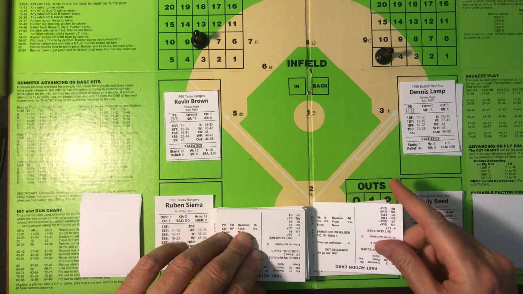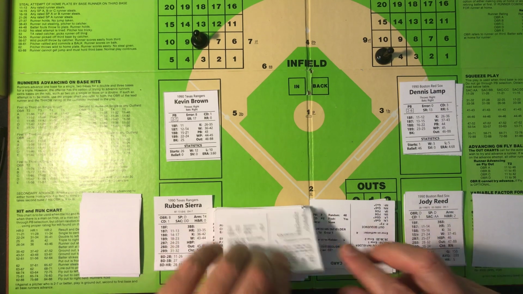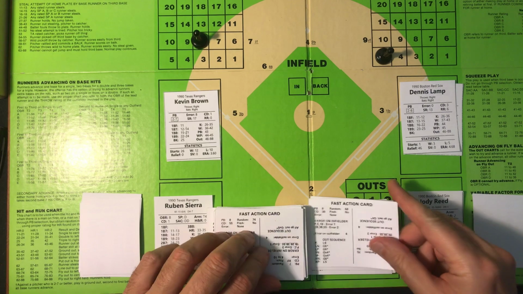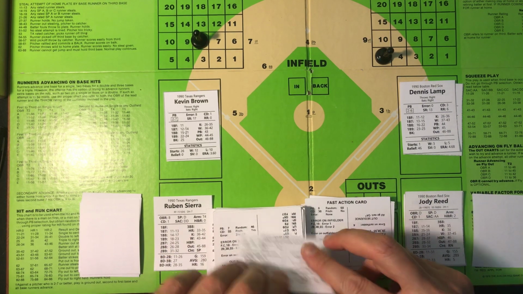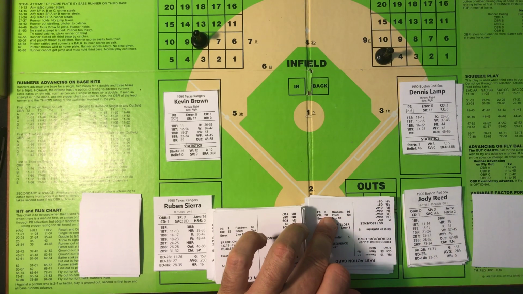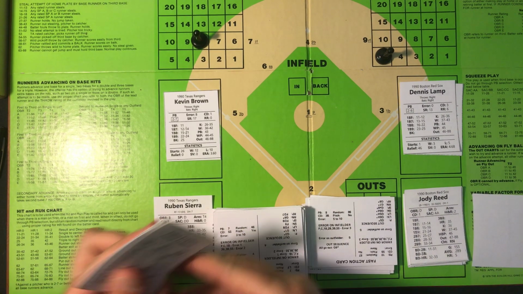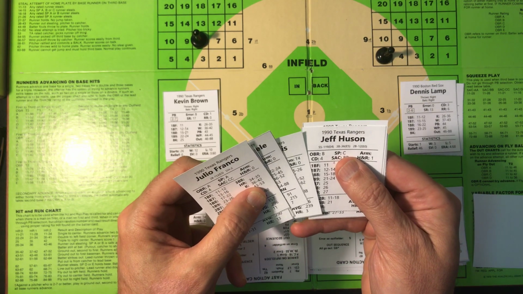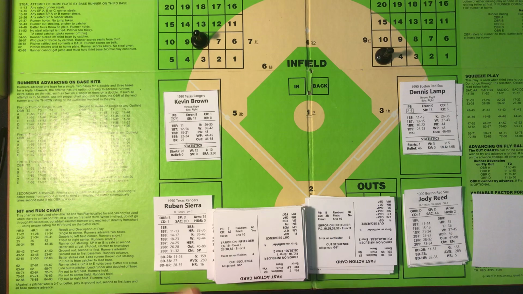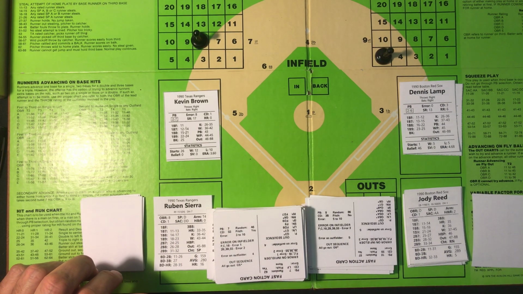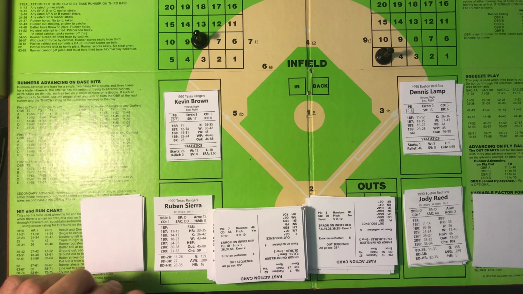Here's the pitch from Kevin Brown. It's an 8. That's going to be off Reed. It's a 58. That's an out. He's an RN, registered nurse. It's a ground ball to shortstop, and it's a 5 to 10 error. Let's see. The shortstop is Houston, and Houston has an error rating of a 4 at shortstop. And this is a 5 to 10. So he makes the play, fires to first, and throws out Reed by a step.